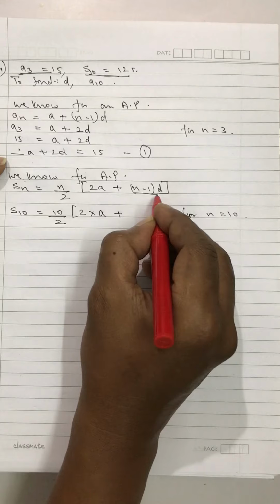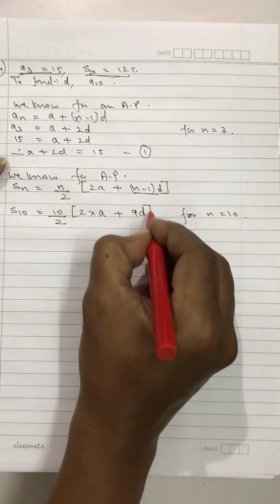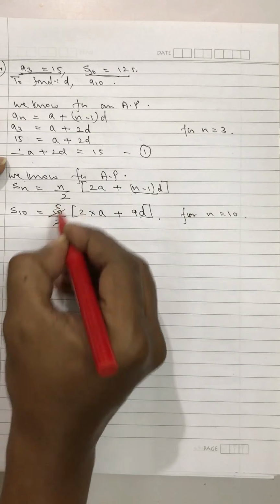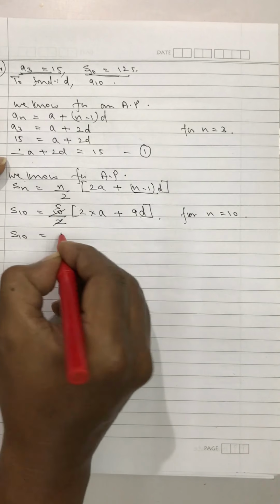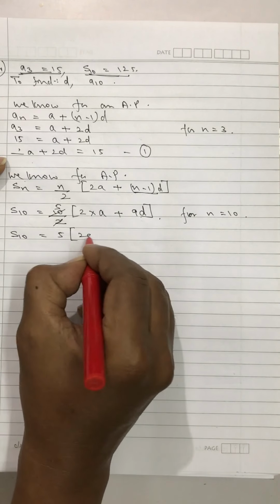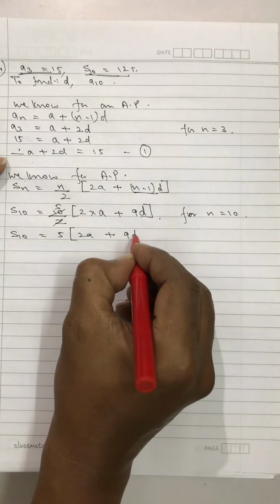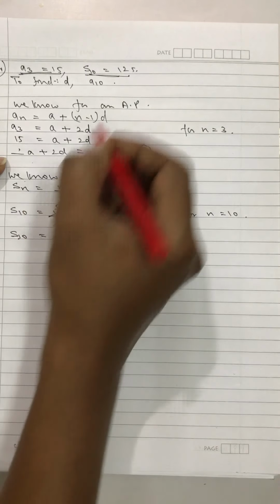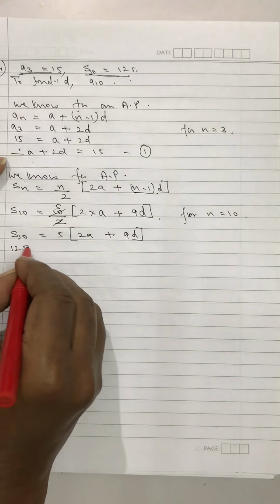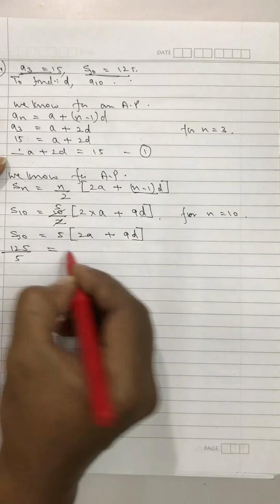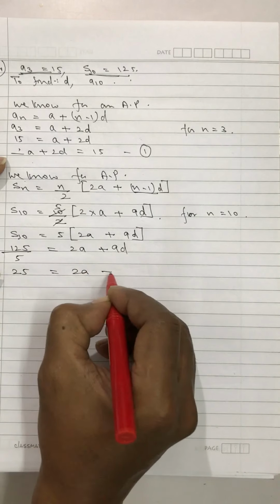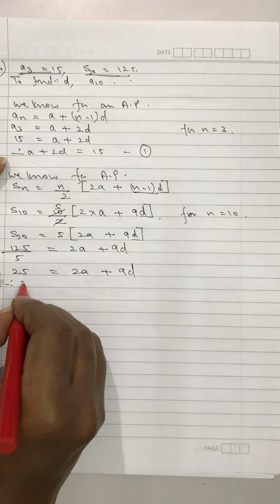This is 10 minus 1, 9 D. S10 is equal to 125, you know this. This 5 shifts over here, you get 2a plus 90. So you get 5, 2s are 10, 5s are is equal to 2a plus 90.